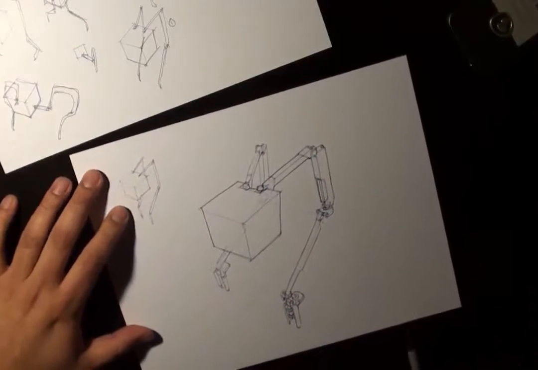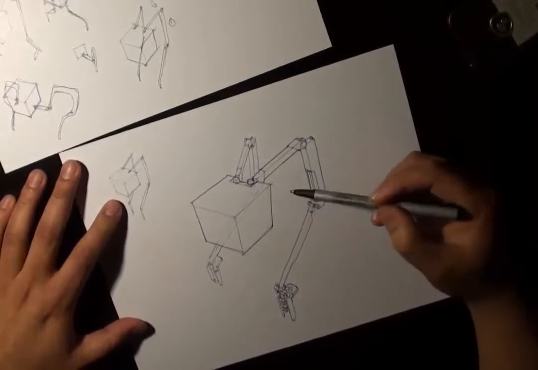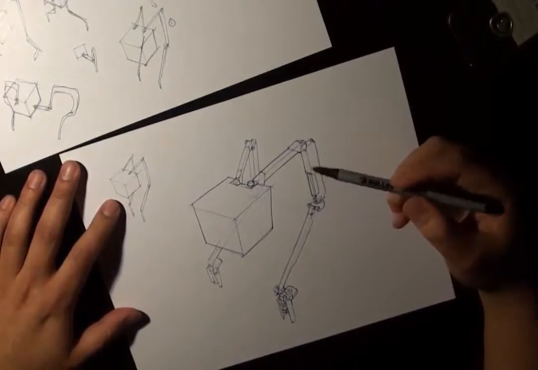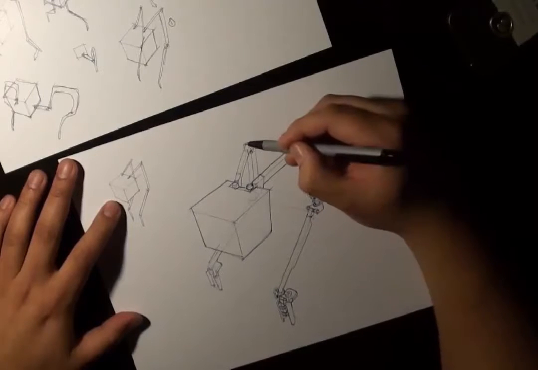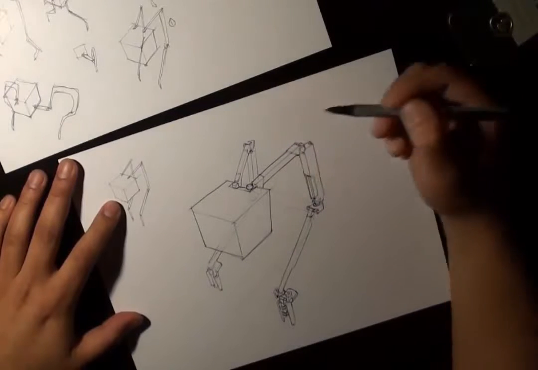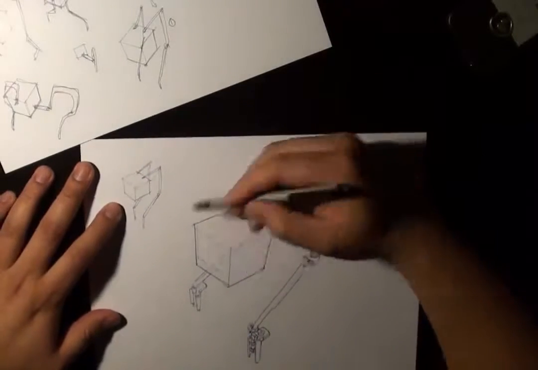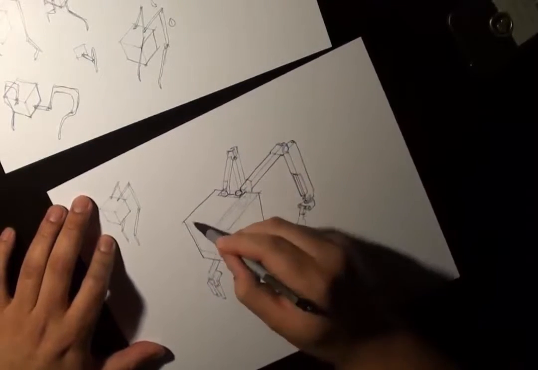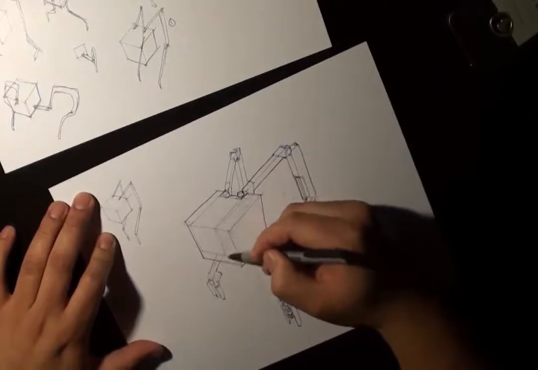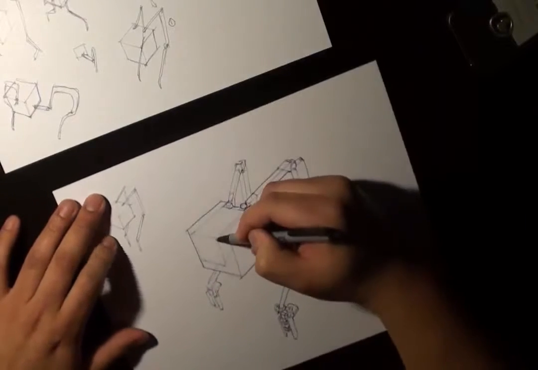But you notice how, when we think back at how simple and basic this is, and you start dressing it up, you're like, okay, I like where this is going. It's fitting exactly the structure that I want for my mech.